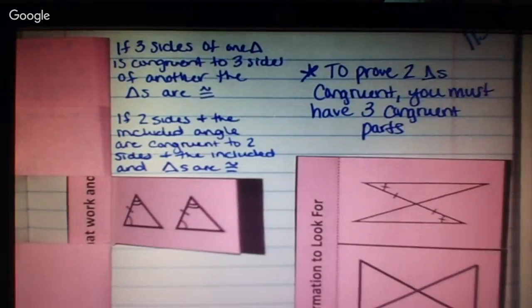Okay, this one works. So when you look to see if these triangles are congruent, you need to see if they have three pieces. And if the three pieces that they have are one of these postulates, they're congruent. You can tell me they're congruent because you now know these postulates.